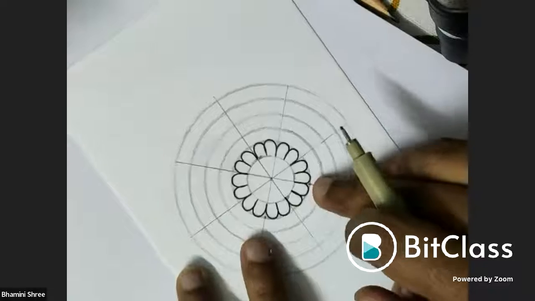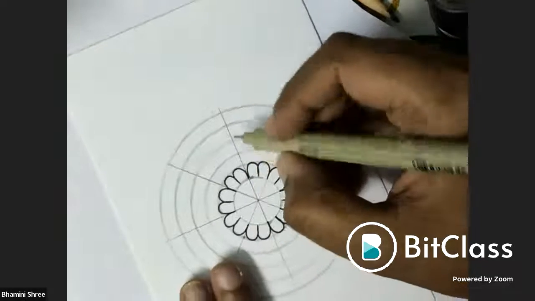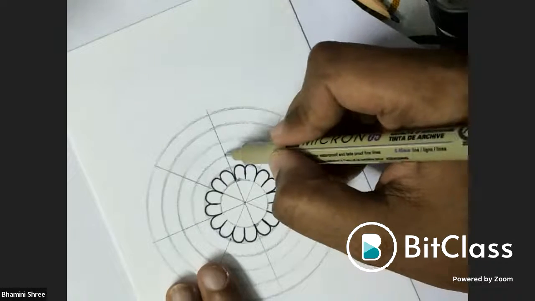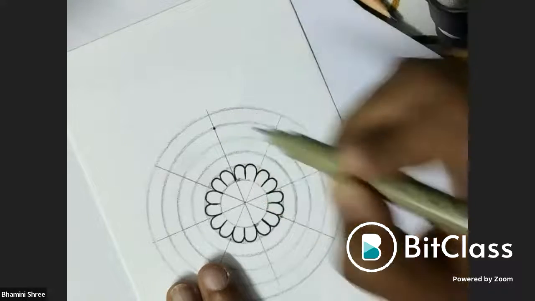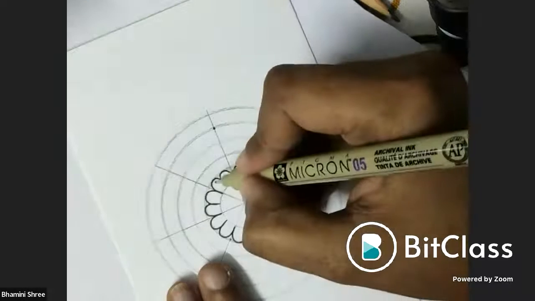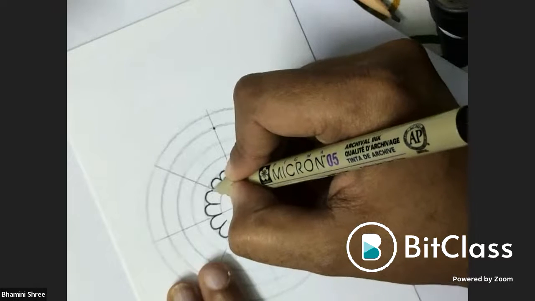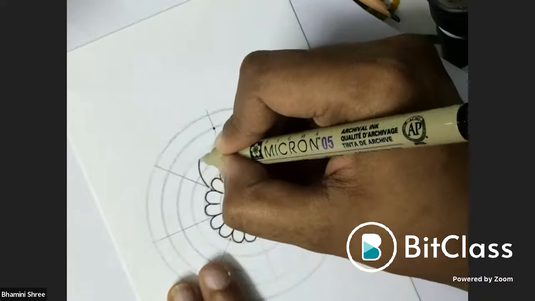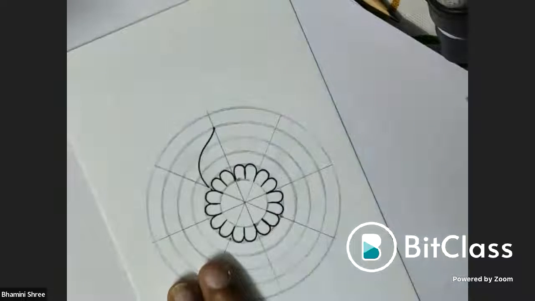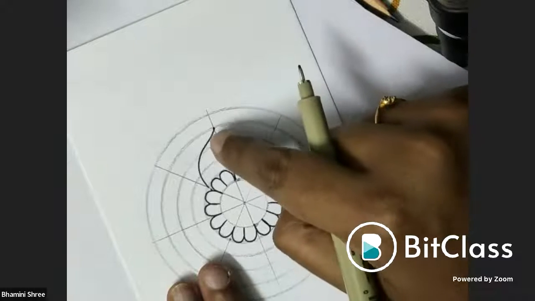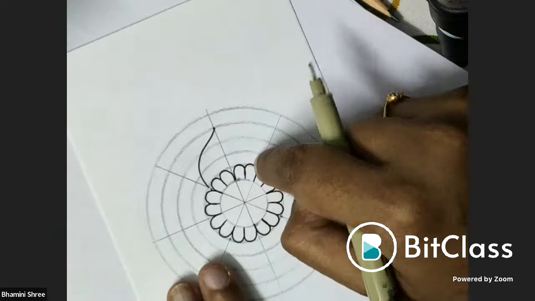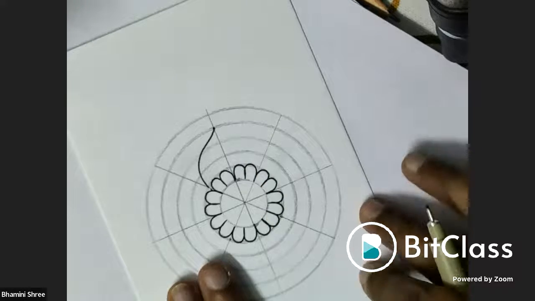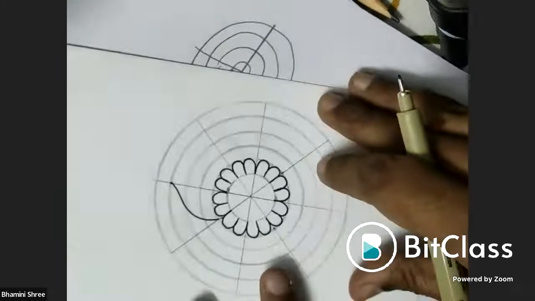Once my first outer layer is done, I'm going to club 3 sections together. 1, 2, and 3. Mark a dot here so that you can make a lotus petal here. Now, while I have to come back to make the other section here, I will not do it. Why? Because I want to make an overlap design.